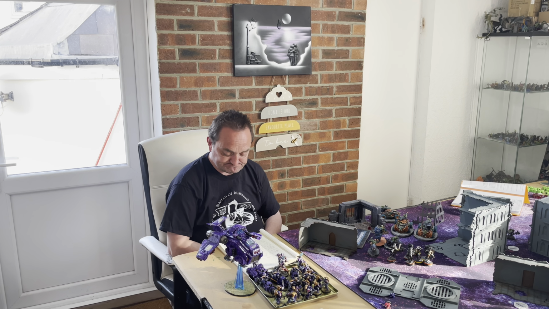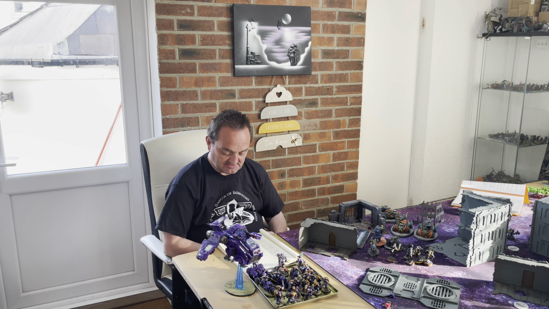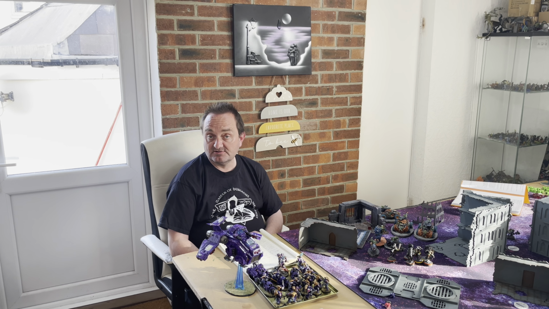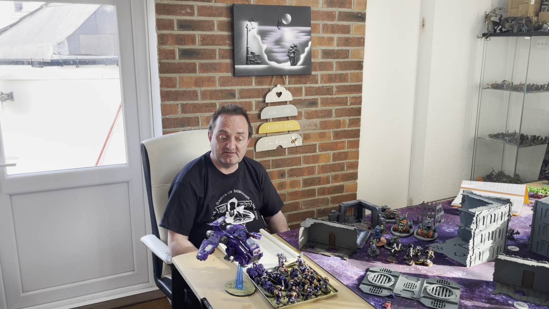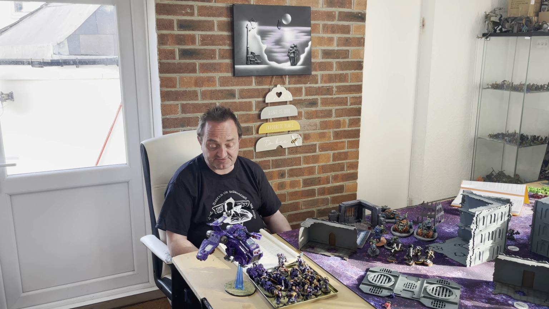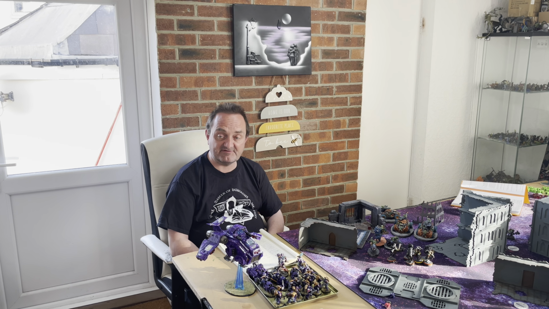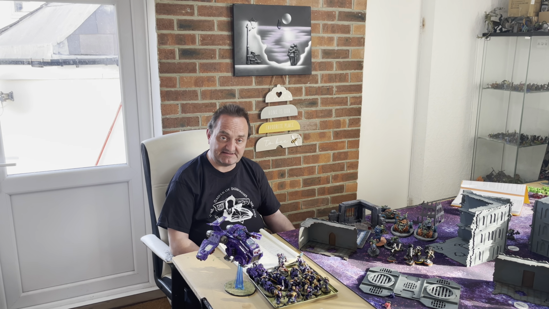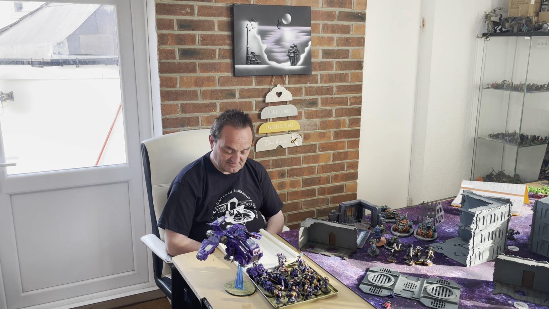So next, you write the name of a unit down, any enhancements and upgrades it has, and its point value. You take this points value from your total points value, which you say is 2k, so your unit costs 150 points. You take that off, and that leaves you 1850 points.